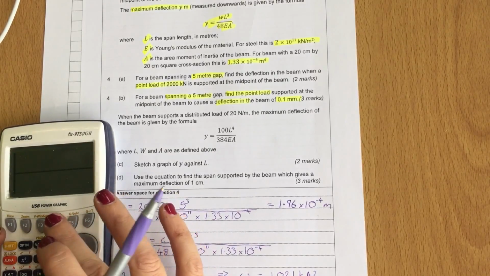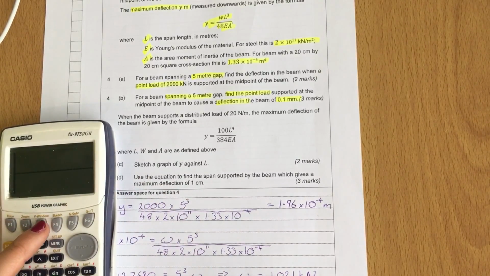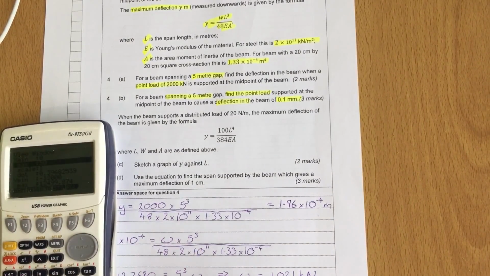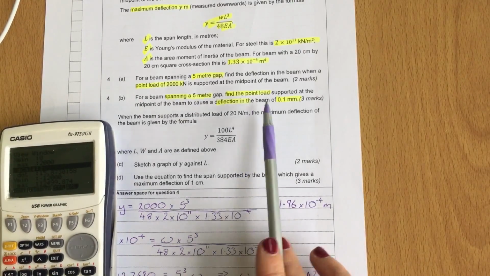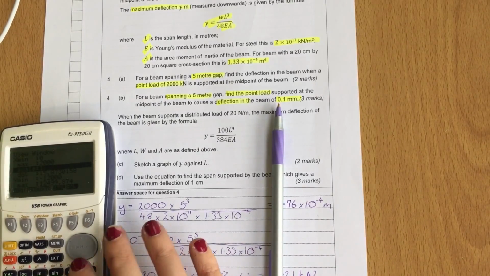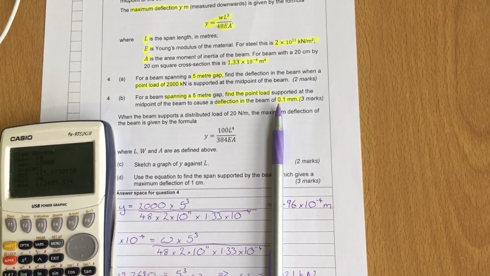So we are going to need a view window that goes up to about here. So if we put that up to 2000, and we are being asked about 0.1, so that can go from 0 up to 2.